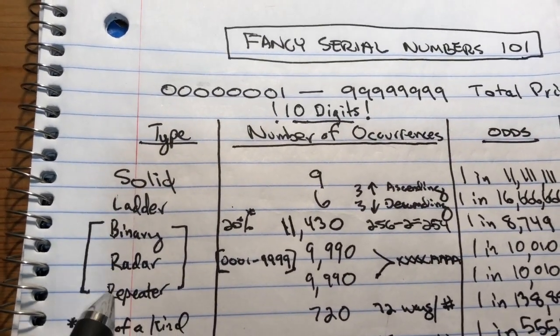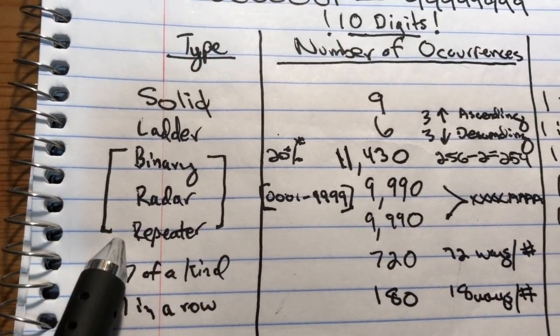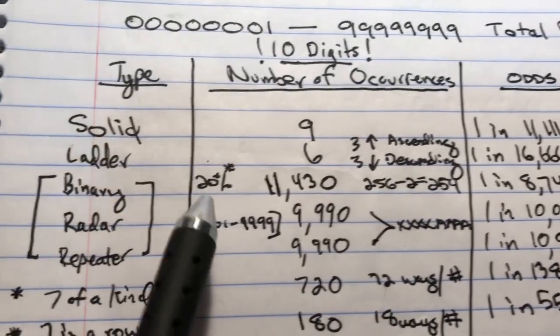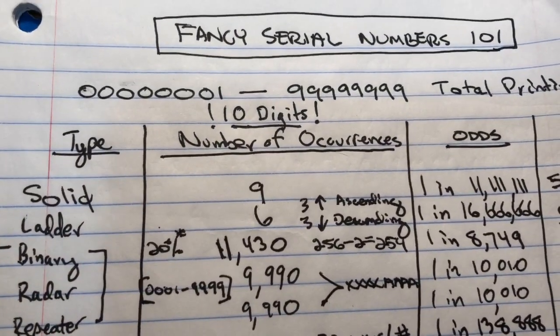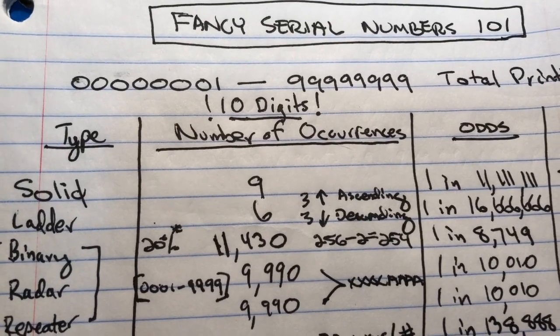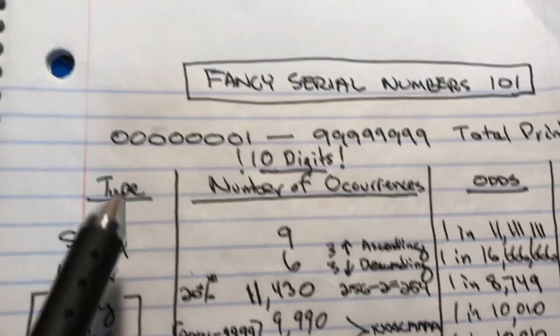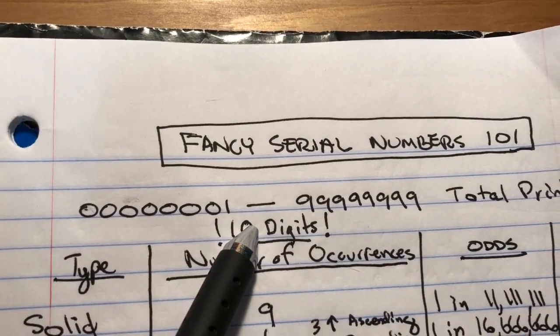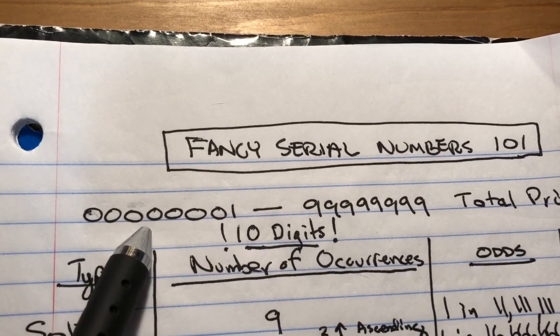Anyways, what you can find is some of these things right here, and that's why I highlighted them, specifically the binary, the radar, and the repeater. So binary in computer terms is all zeros and ones, technically. But most fancy serial note collectors will determine a binary as any 2 digits, okay? So what are the odds of getting a binary? Well, basically we know 2 out of the 10 digits. You have to have all of the same 2 digits. Doesn't have to be in any pattern, just only those 2 digits.